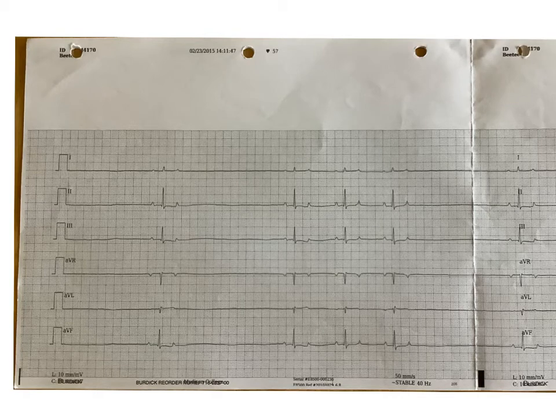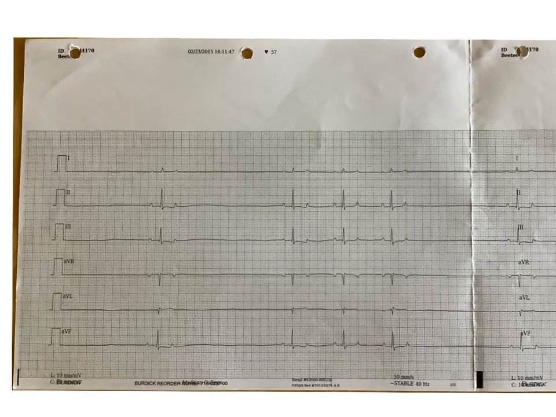So in this video, I'm going to show you guys how we would calculate a heart rate off of an ECG strip. We're going to do this a couple times, but the first one is on this strip here, which is from a dog named BT. The first thing you need to know if you're going to be doing heart rates is the paper speed. This one was set at 50 millimeters per second.